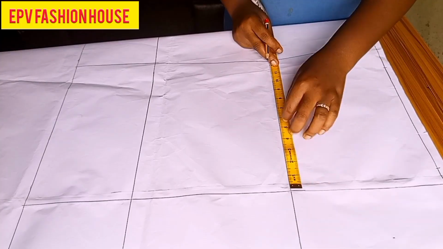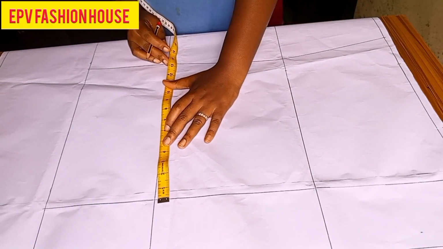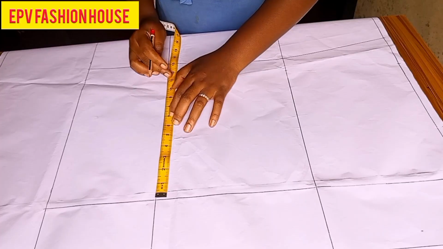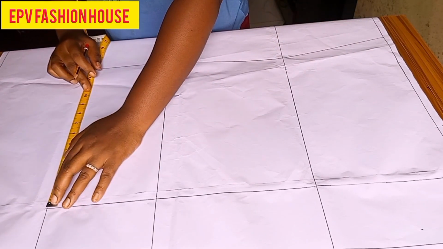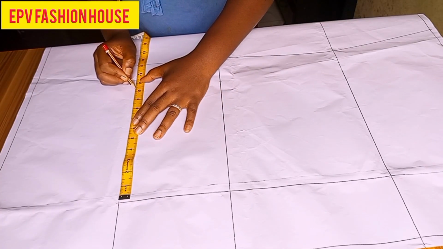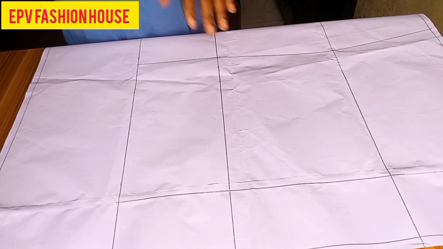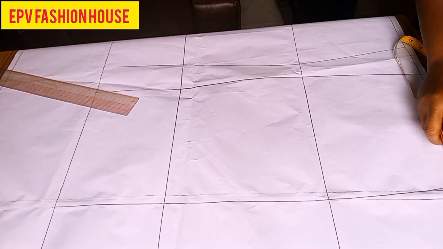44 divided by 4, that will give me 11. I'll mark that here. I'll go to my knee. I use 10.25 at the front. So I will still repeat 10.25 here. Then I'll also do that at the hemline, 10.25. I'll connect the points. Then I'll do my dart placement here.